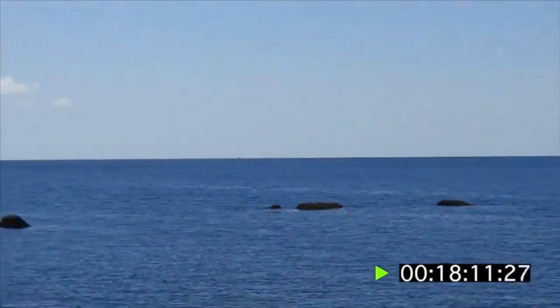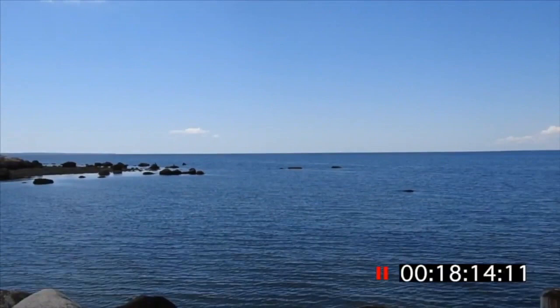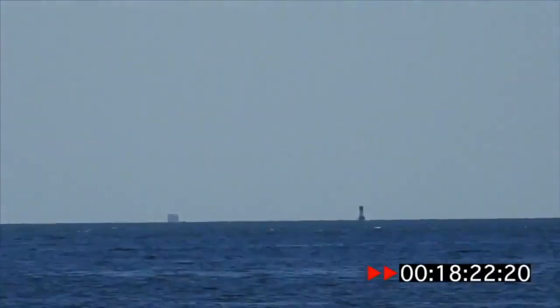Oh, and I'd almost forgotten. This started out as an empty horizon. Yeah, I mean, totally empty. There wasn't anything on it when we started, and that was 18 minutes ago.